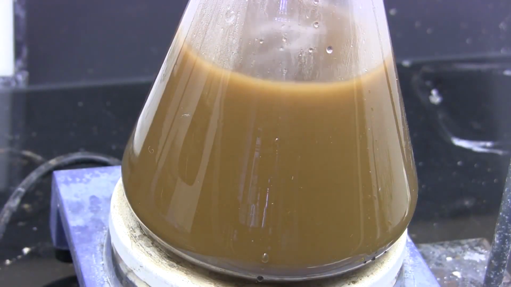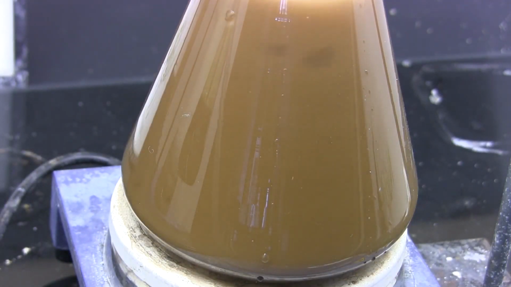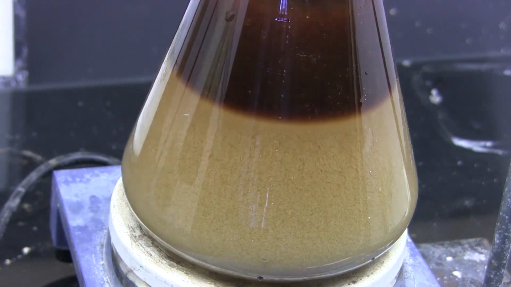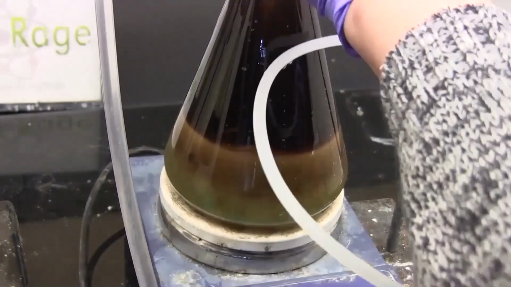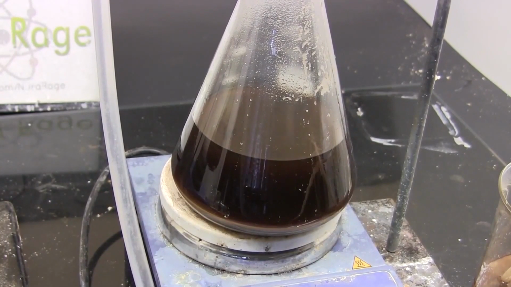Okay, back to the mixture. We add the rest of the water and give it a thorough stir to wash the chlorotoluenes. Turn off the stirring and let the layers separate. Now we remove the lower aqueous layer. Here we are after most of the aqueous layer has been removed.